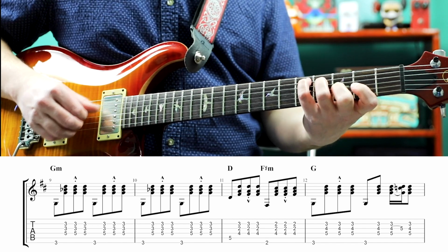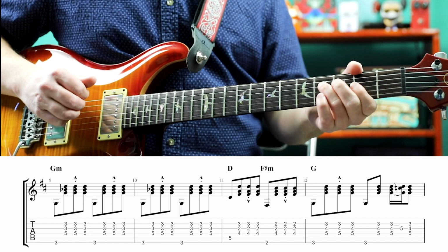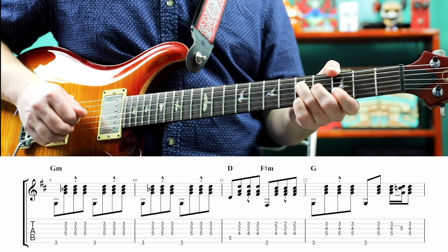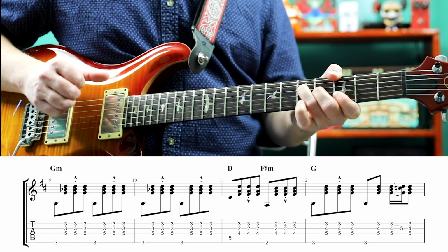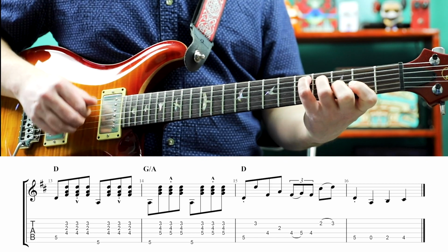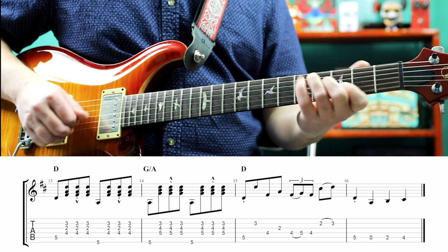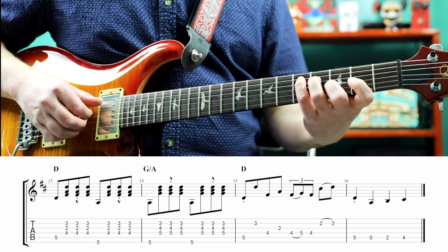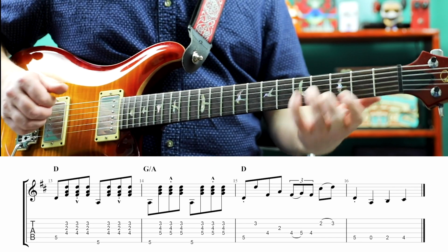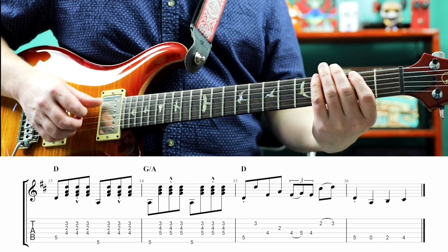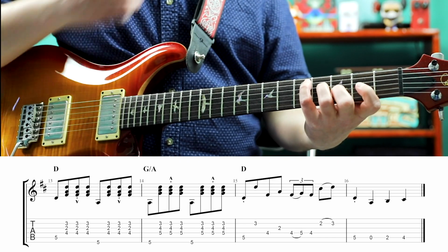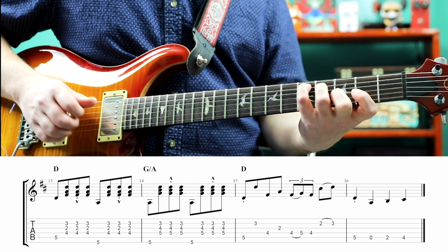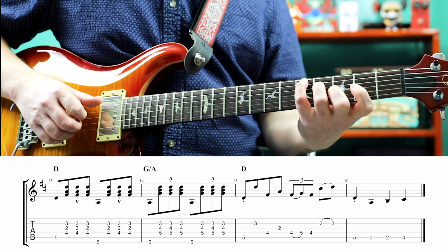Alright, then we had D, F sharp minor, to G, and then D, G over A, and then back to D. And before we had the walk up, Jerry would usually do something to create some sort of movement between a D and a D sus4.